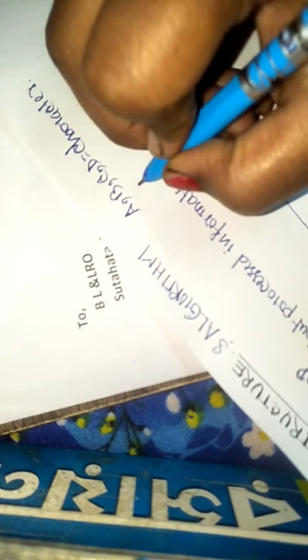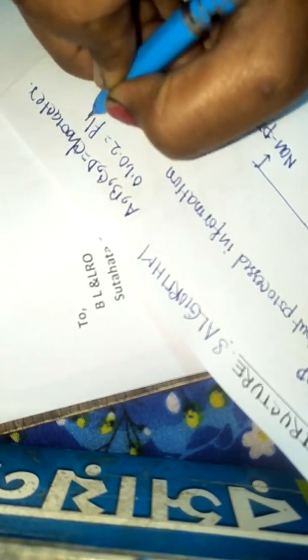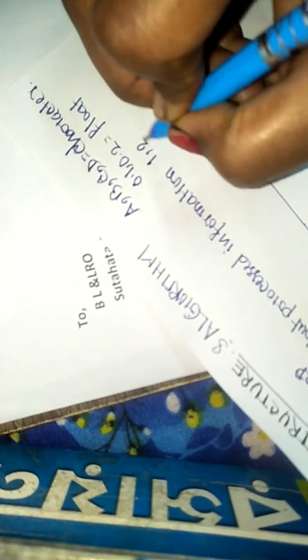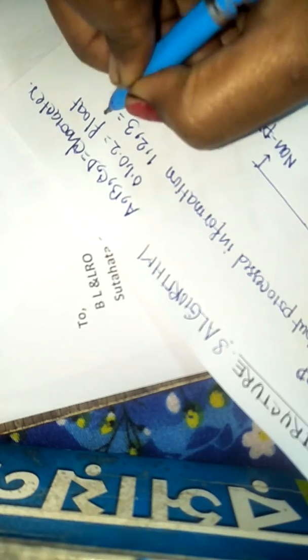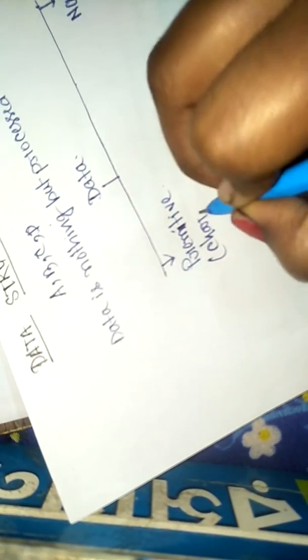And the decimal number that we know, like point 1, point 2, is called float. And the whole number, 1, 2, like this, is called integer. So character, float and integer are under primitive data.